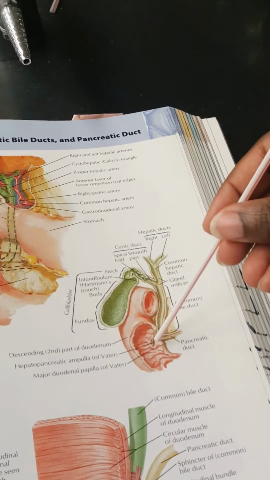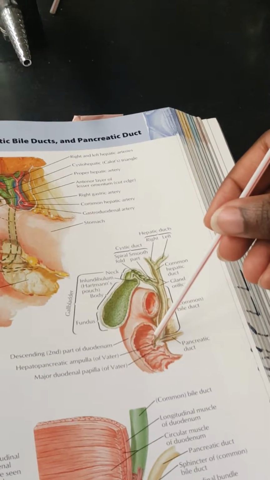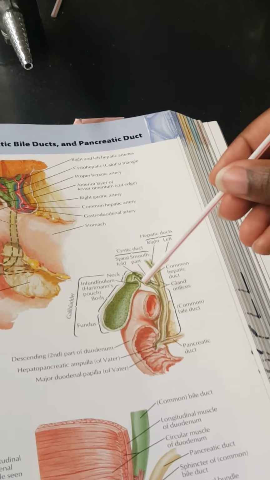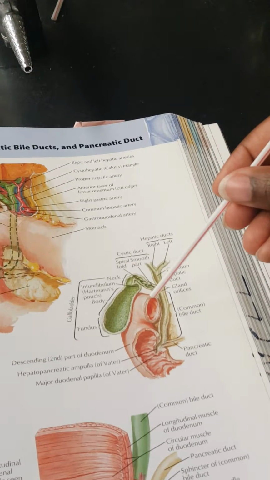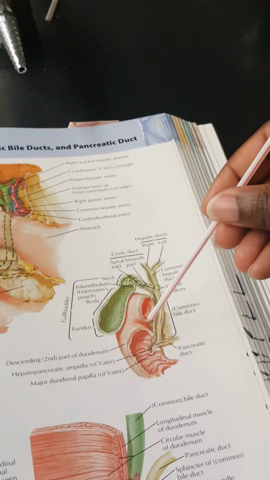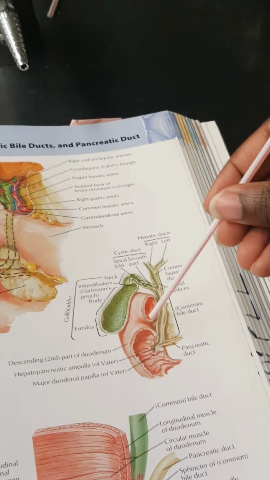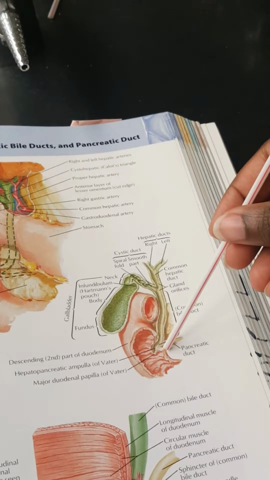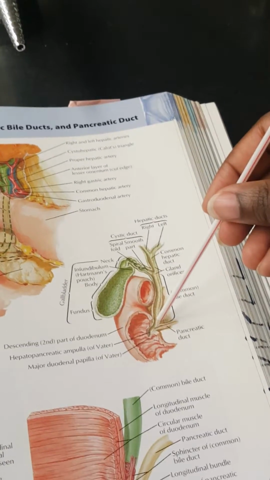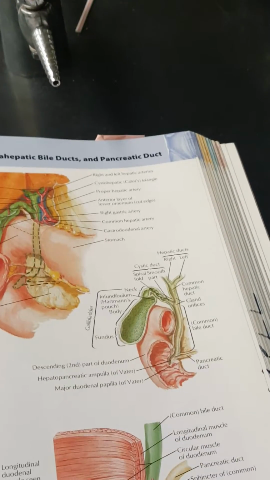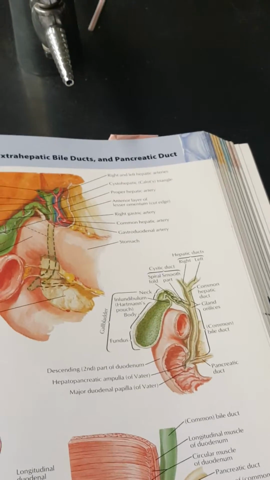It is the ampulla of Vater, or hepatopancreatic ampulla. So that's where it exits. It leaves and enters the duodenum. So we can take a look at that now in the models.